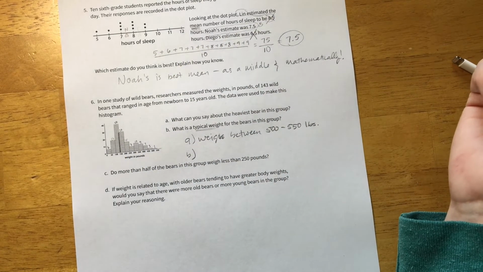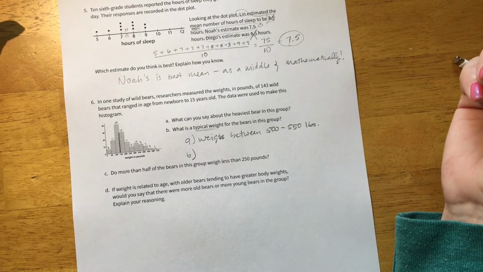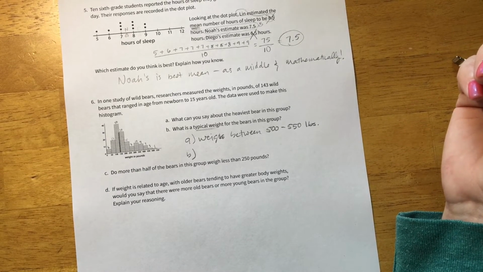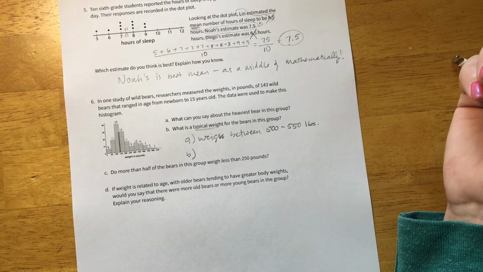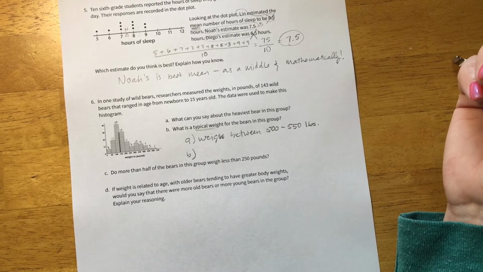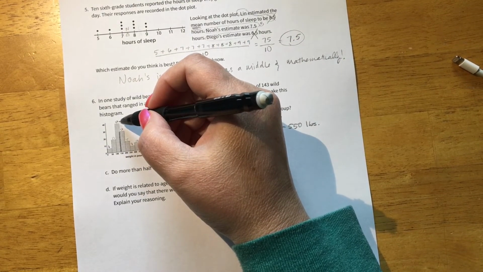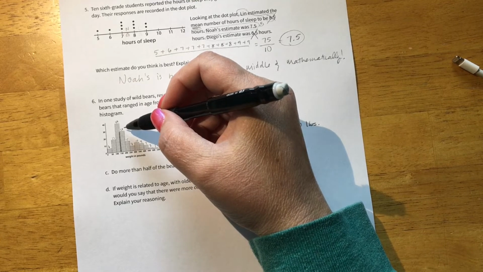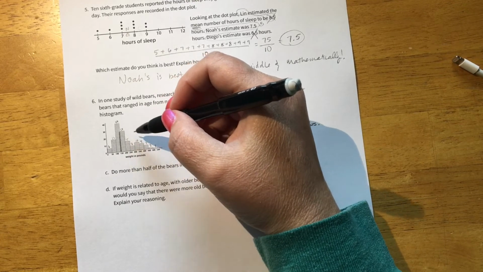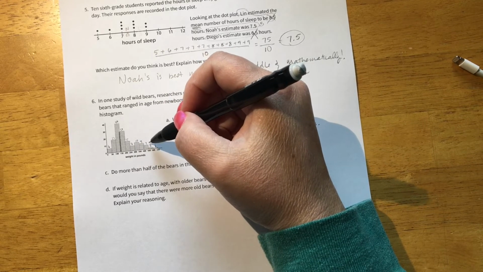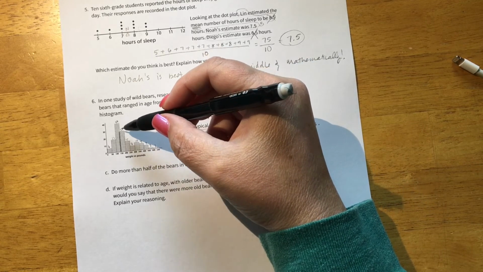What do you guys think? If I add up those numbers, what do we think? Maybe it's closer to 200. This is 23, 63, 70, 80. This is going to be 10, 20, 30, 40, 50, 60.